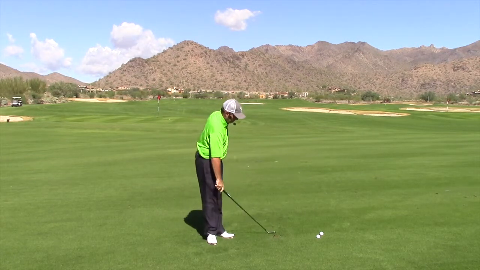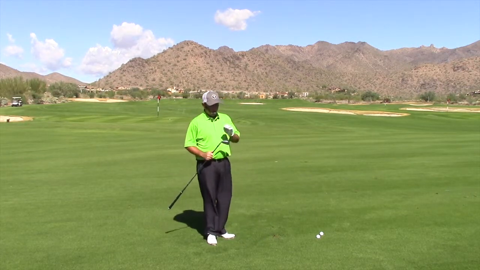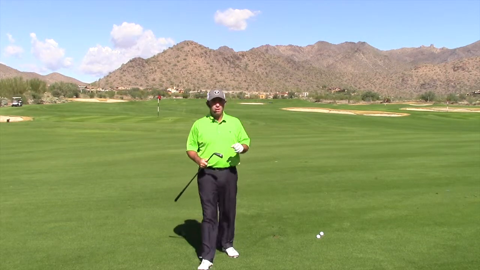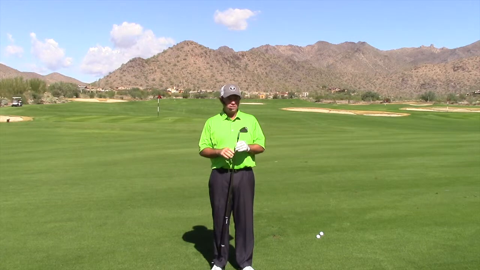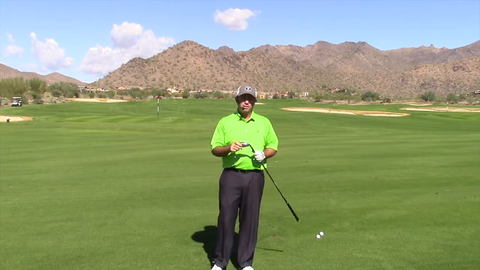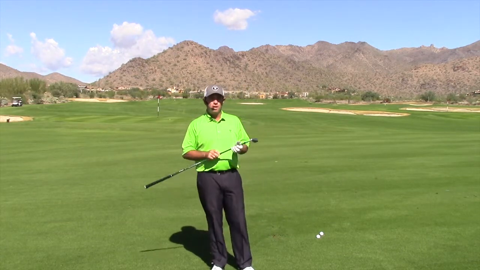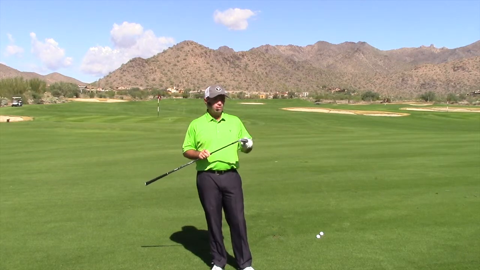So hopefully you've picked up some good tips on how to control ball flight by keeping the swing that you've been training and altering the club face. It'll definitely help you next time you're out trying to play this great game of golf and manipulate ball flight.